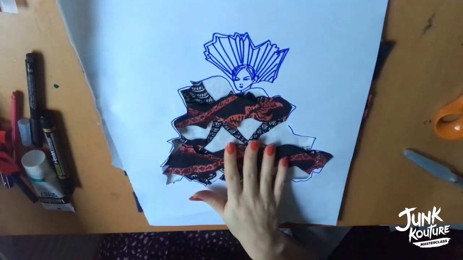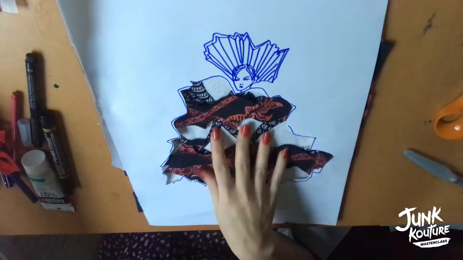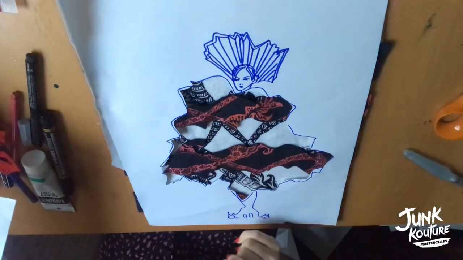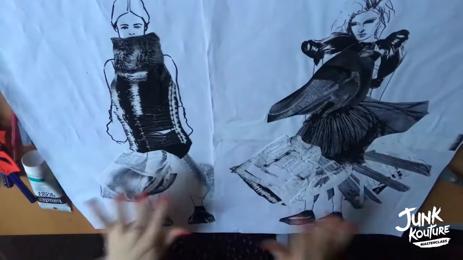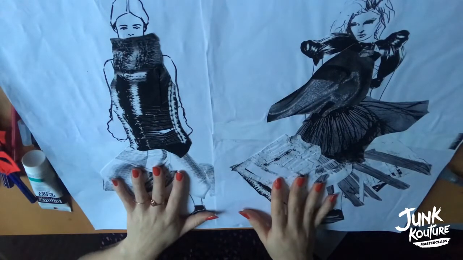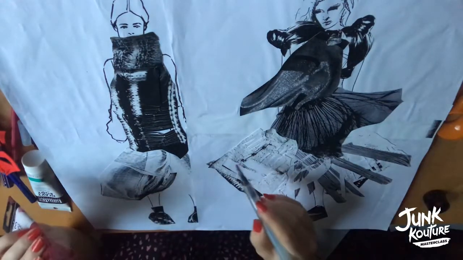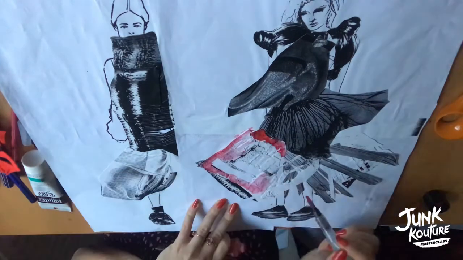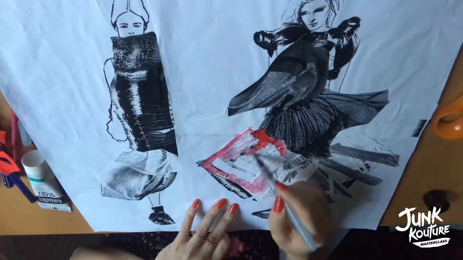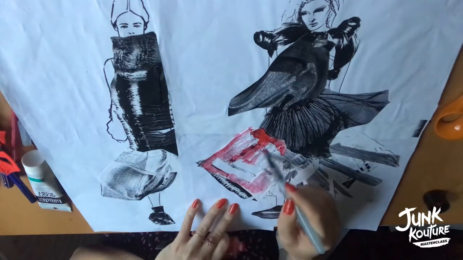If your print samples are too big to do this method, you can always photocopy them and then decrease them in size and collage them on top of your work like this. Don't forget to colour it in. This is why I prefer black and white, because you can really customise your designs.